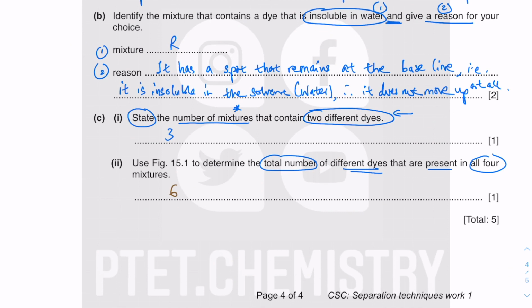So that's the end of this chromatography work 1, and there will be a separate video to cover the rest of the work when we have finished filtration, crystallization, and distillation as well.